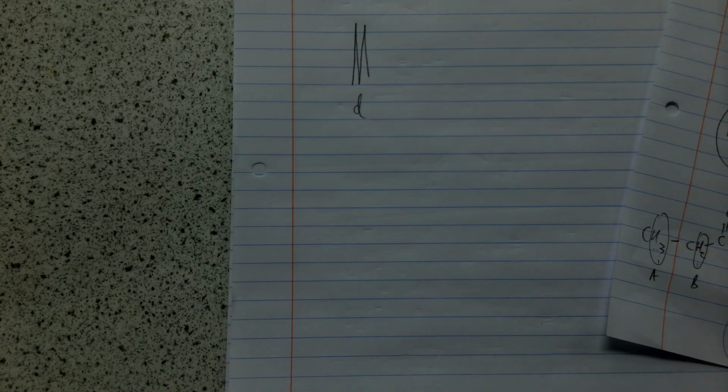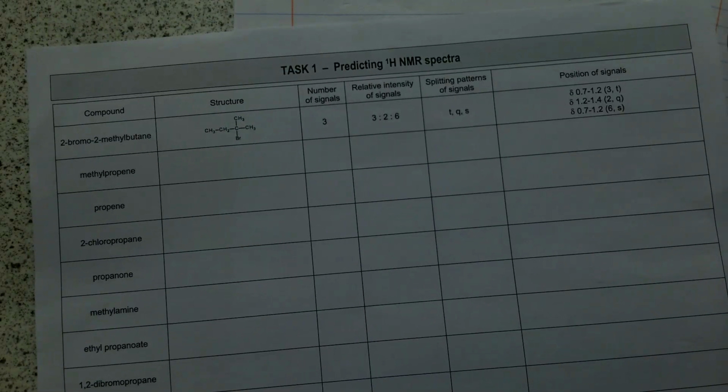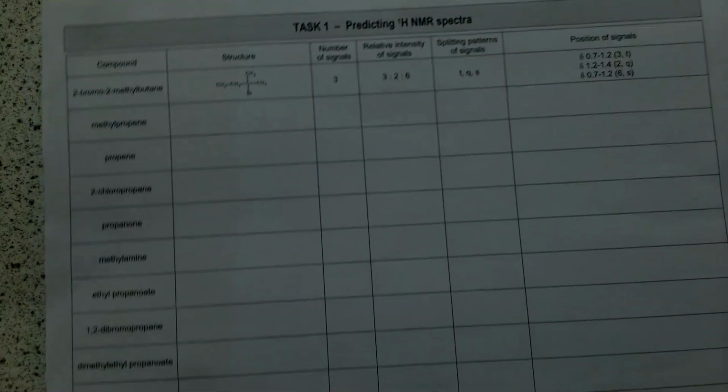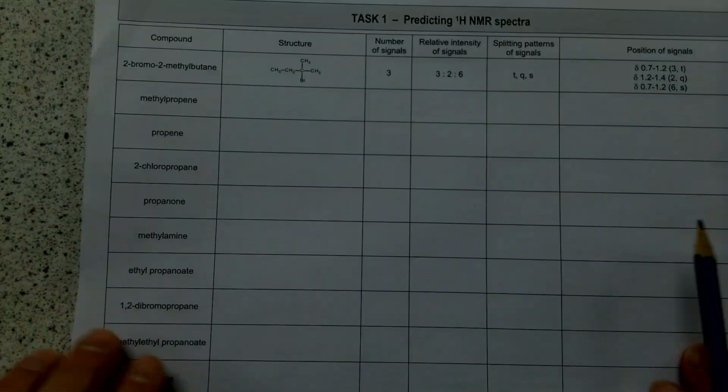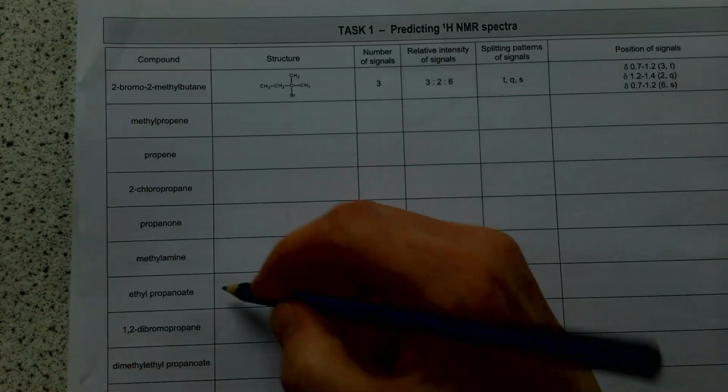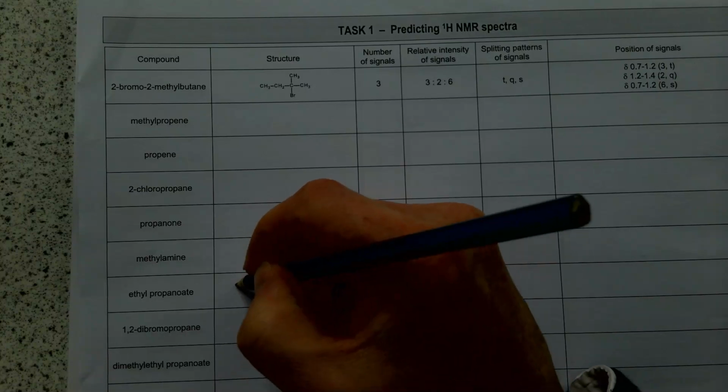What you need to do now is to see some real examples. I'm not going to use the video for that, but you just need to do some exercises. So I encourage you to do task 1. I'll tell you what I'll do: I'll do a couple of questions from task 1 that you can fill in with me. So it's page 9. I'm going to do ethyl propanoate that I'll draw for you.